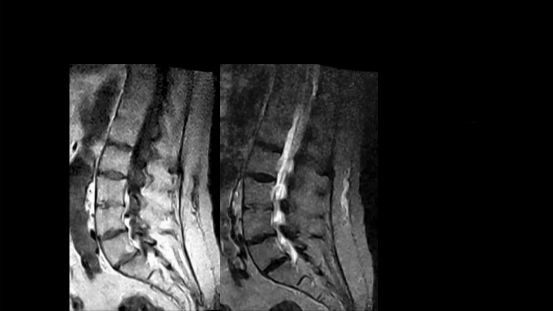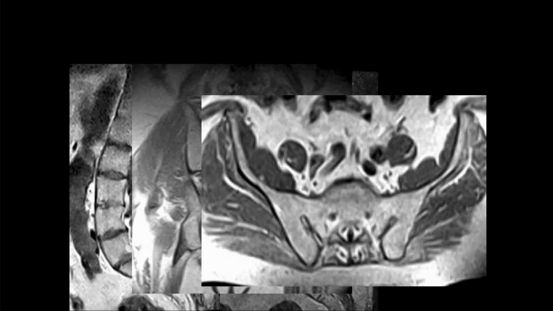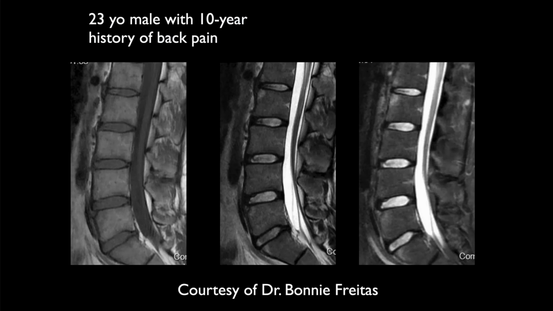Okay, who's next? Me. So we have T1 on the left, STIR on the right. We see fusion of the vertebral bodies, the upper lumbar, lower thoracic spine. All levels are really fused here. And this is, again, end-stage ankylosing spondylitis. Okay, Robert.